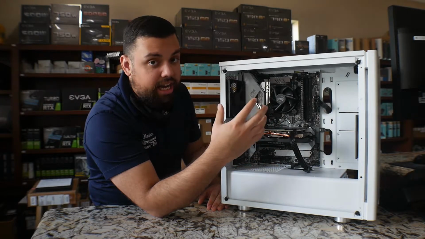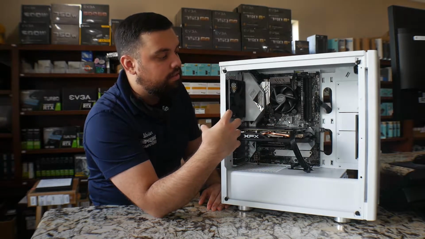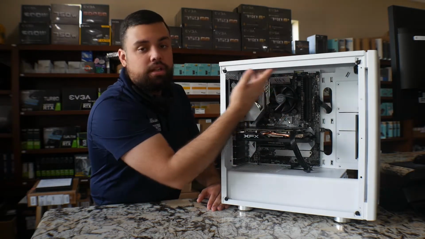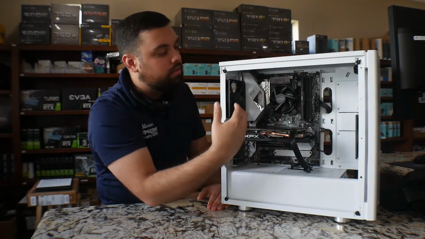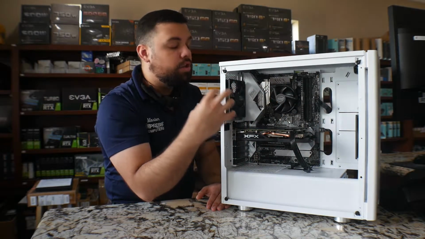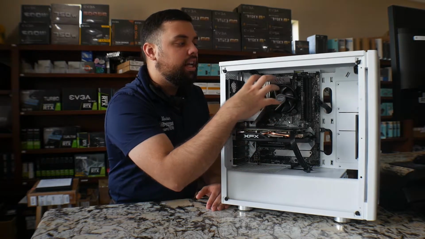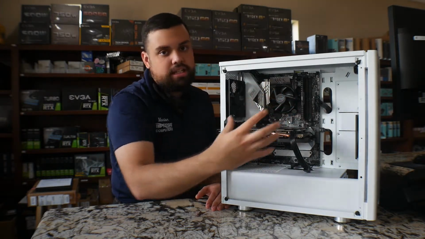Especially if you have a high-end video card, maybe you have a liquid cooler mounted on top or in the front that air's coming through. You want to make sure that the heat doesn't condense in the middle, especially if you have cables all over the place like spaghetti.